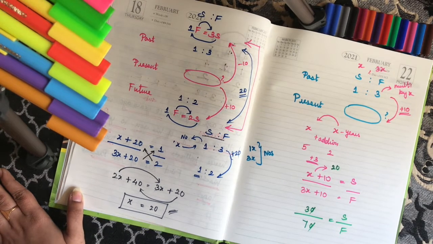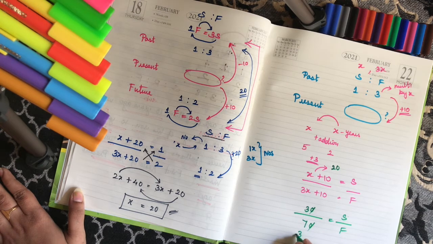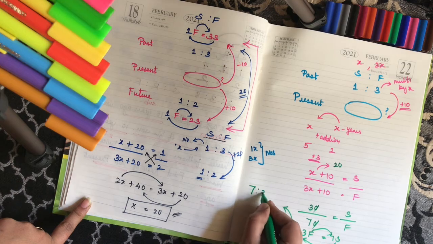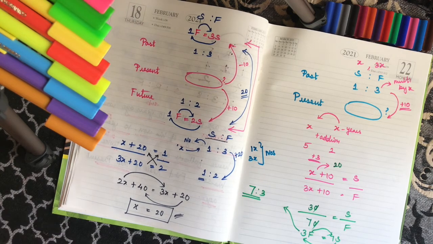And after that, son is to father. So I'm multiplying. 3f will be equal to 7s. I can easily say the father's ratio is 7 and the son's ratio is 3. So 7 is to 3 is the answer.